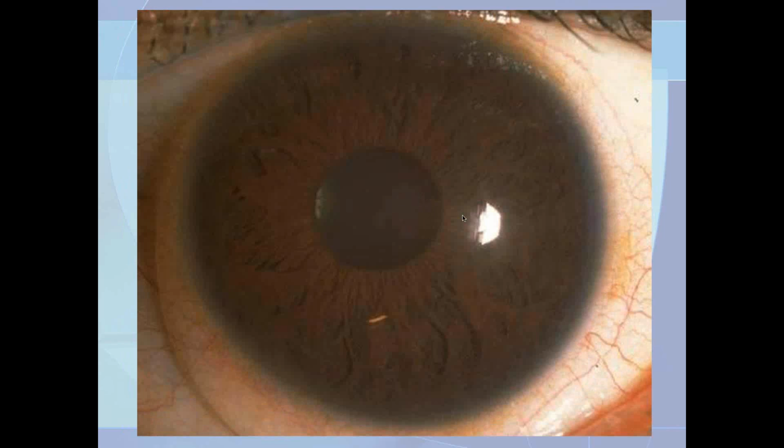Here's a hematogenic eye pattern, again prone to blood disorders, errors of mineral metabolism.